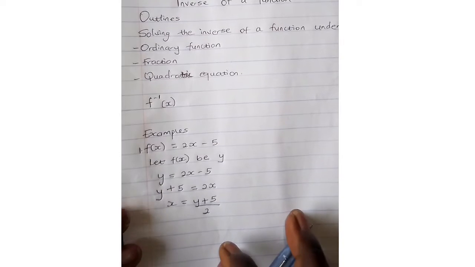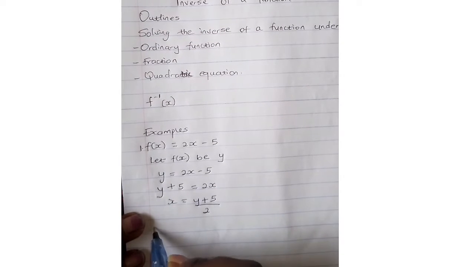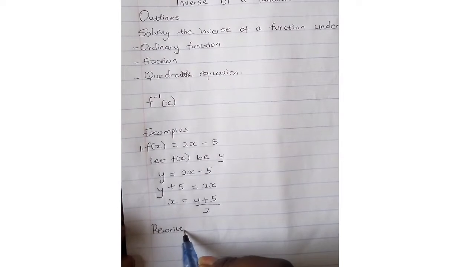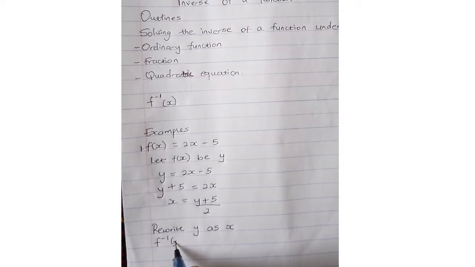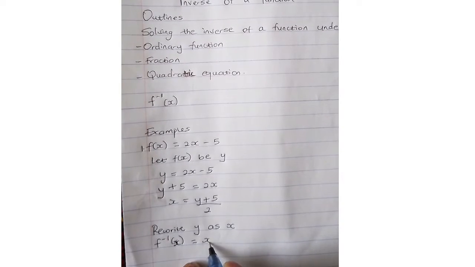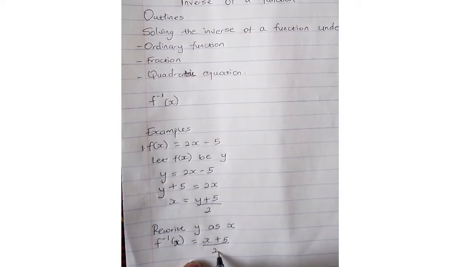So therefore, now we're going to rewrite y as x. So the inverse of this function is equal to x plus 5 over 2. It's as easy as this. This is how you solve the inverse of an ordinary function. When you have a straight function given like this, you first rewrite f of x to be any letter, any alphabet you wish to use, but in this case we're making use of y.